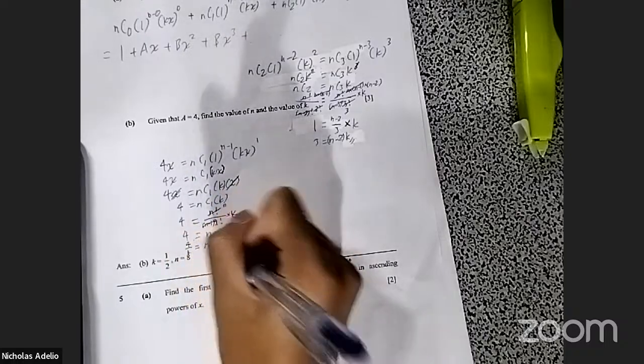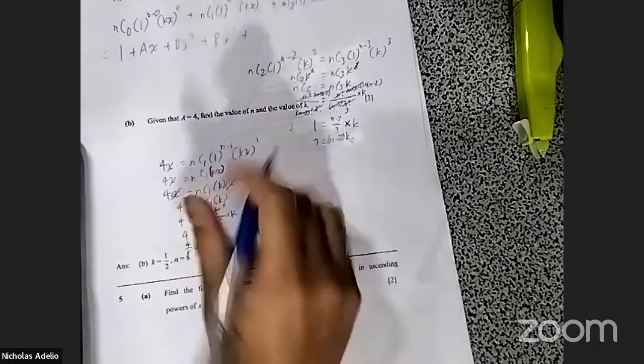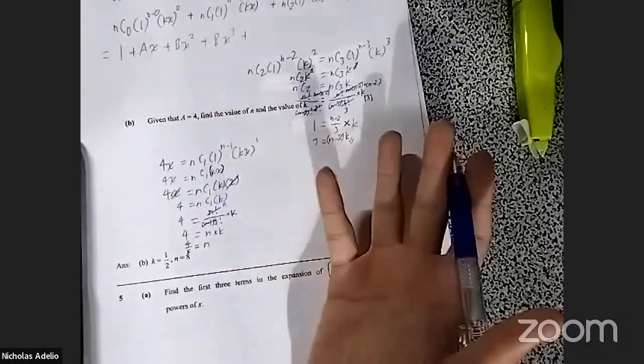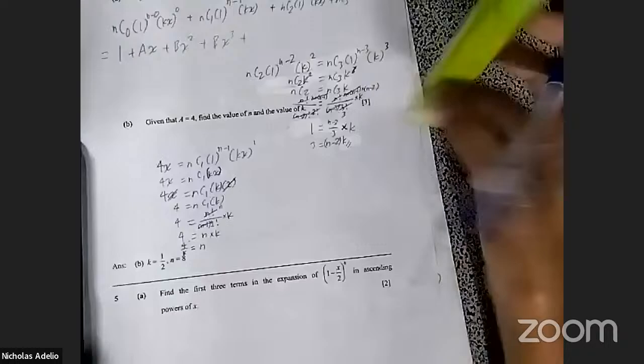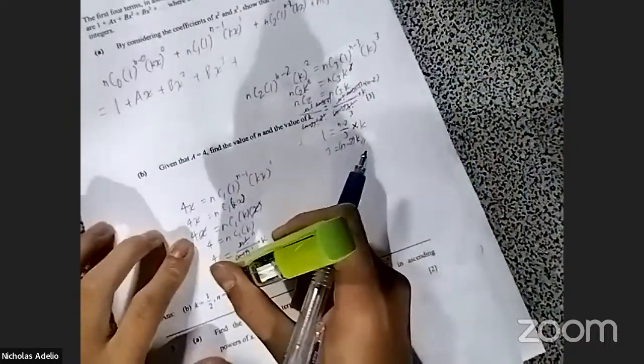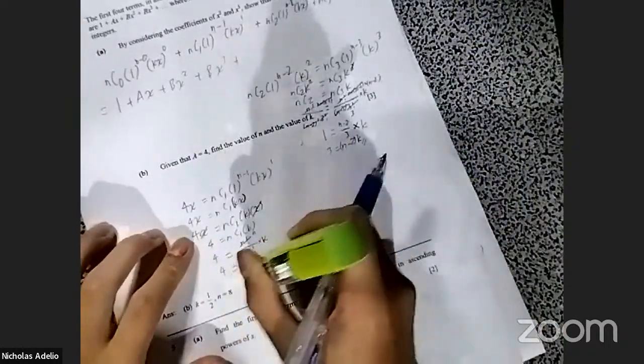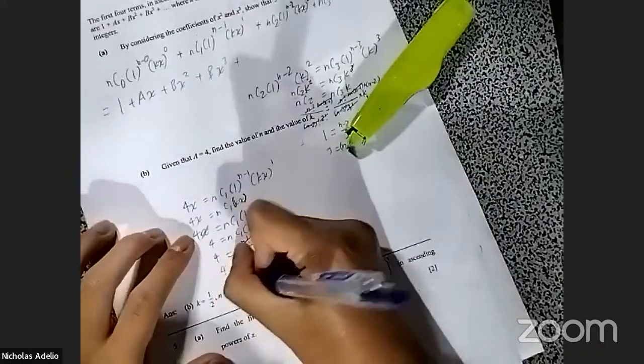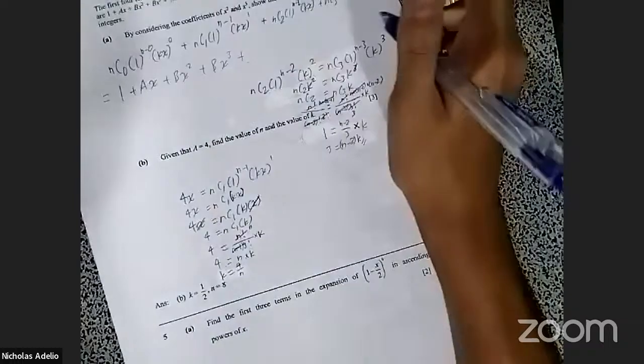Okay, so you make n the subject, right? If you're happy, you just use it. I'll make k the subject. It'll make it easier for me. You want to make n the subject. Well, totally your decision. k equals 4 over n because it's divided, so 4 over n. Oh sure, sure. Nice, nice.